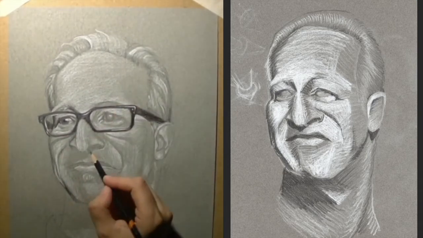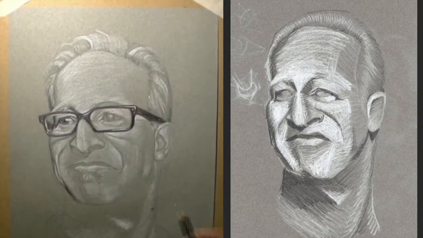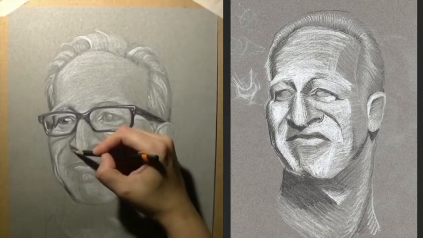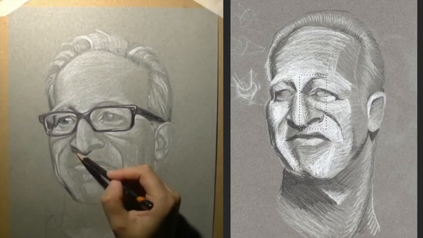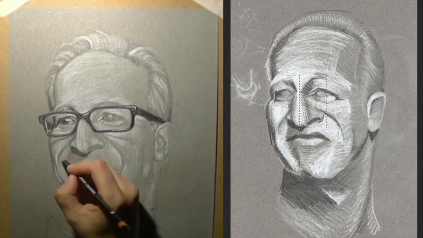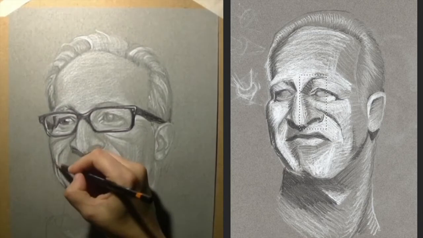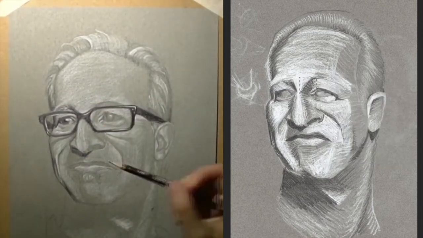Okay, so the nose, one plane, now we chiseled it. This used to be just one plane, one simple plane, and it was sort of like a mid value. Then we separate it into two.